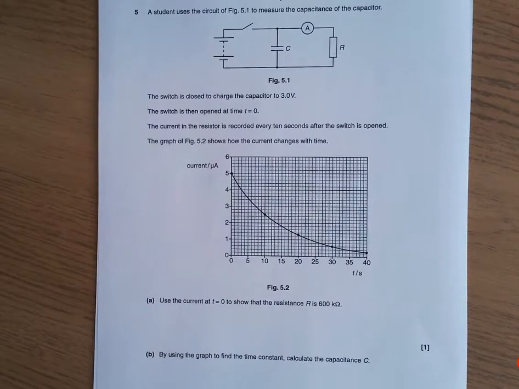In this video we're going to look at a simple capacitors question. Pause the video now and try both parts of this question.